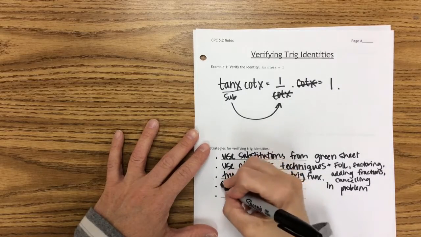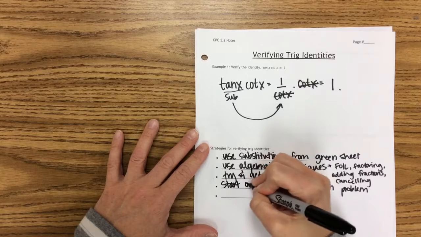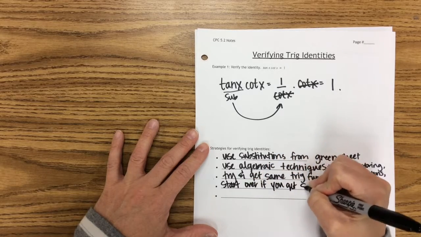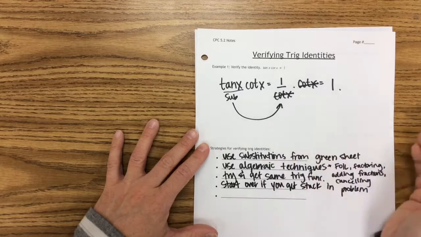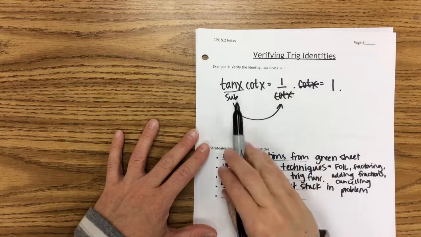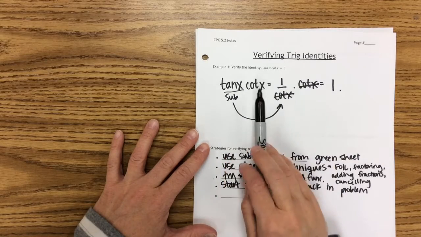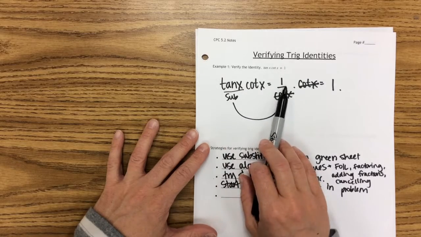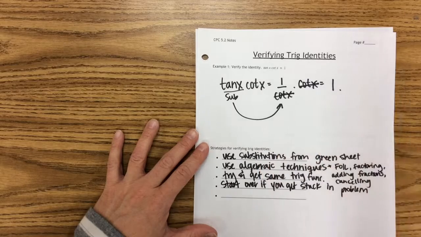Next is start over if you get stuck. So if you are going down a proof and you're not really sure where to go next, you might want to try starting over and trying something different. If I would have got stuck here, I could have started over and thought, well, maybe I should sub this out. Or maybe I should have subbed this out for a quotient identity. If something doesn't work, you can always start over and try something different. There's multiple ways to do every proof, and if one way doesn't work for you, start over.